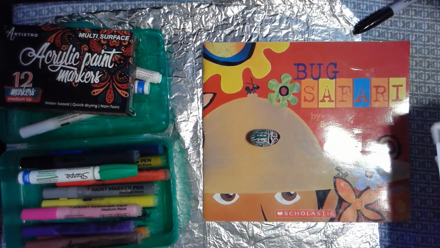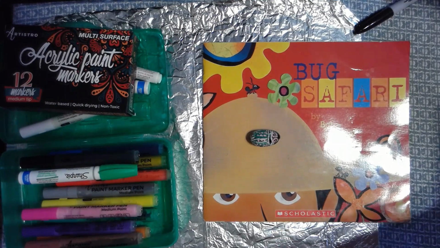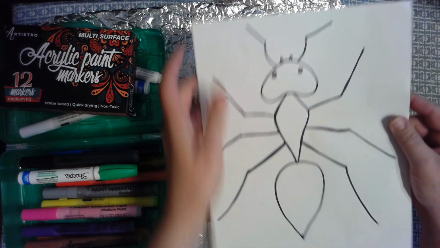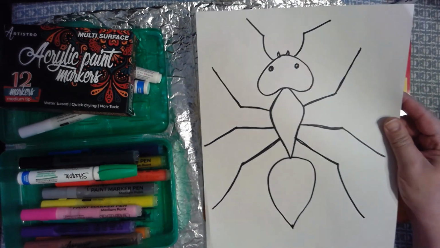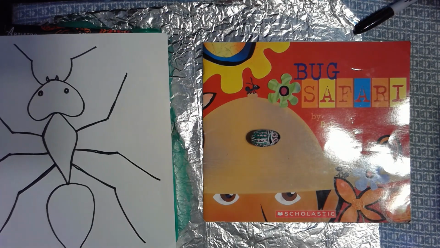Hopefully you're having fun painting or creating or drawing. You can even get out your markers and color in the one that we drew. You can make a different kind of insect. You don't have to make an ant. You could do 3 body parts and make any kind of insect you want. So have fun and be creative.